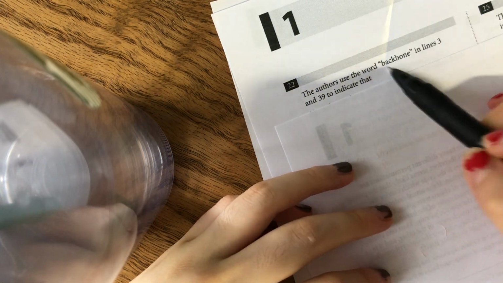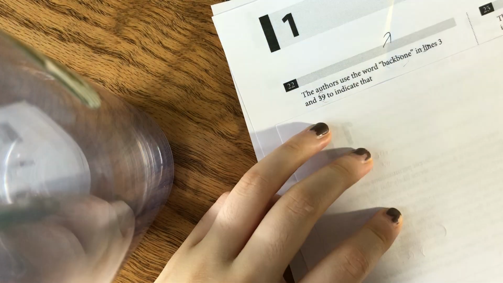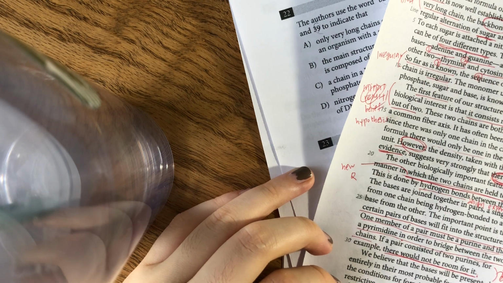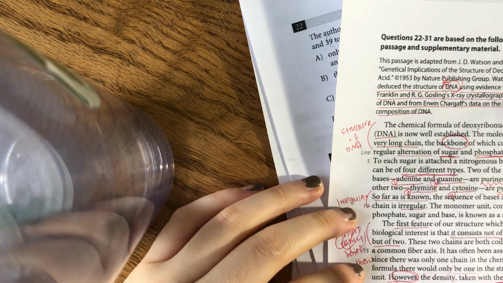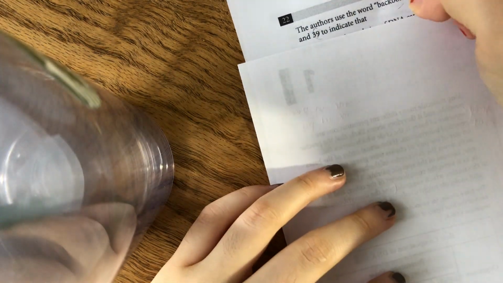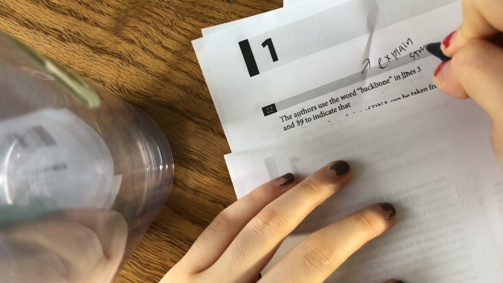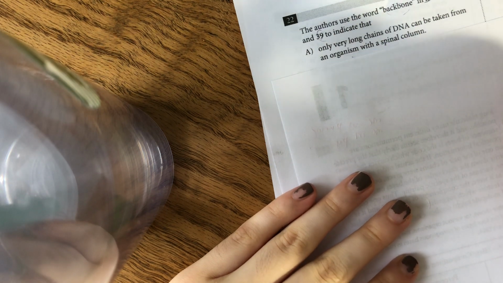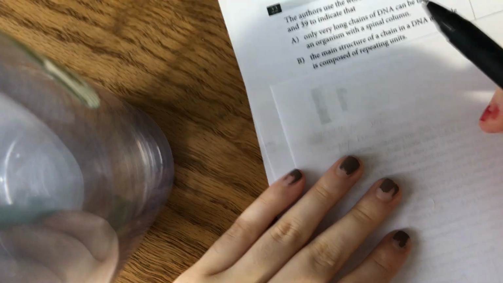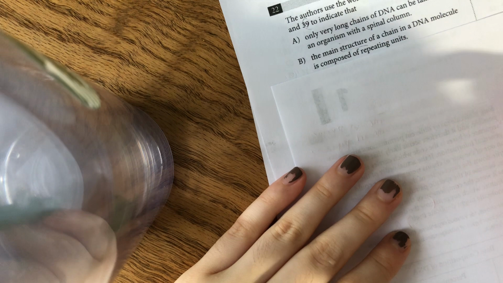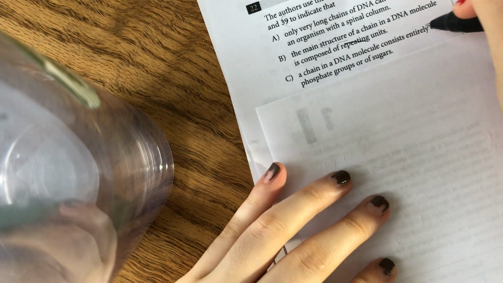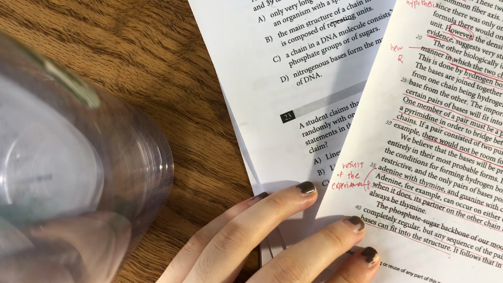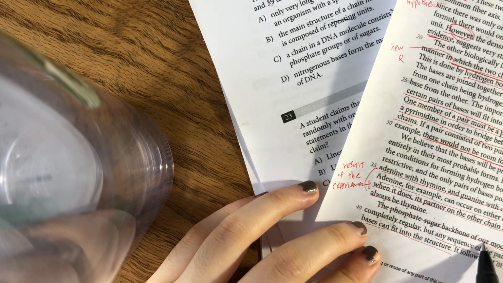The authors use the word backbone in line 3 and line 39 to indicate itself. Let's go back to line 3. Backbone. And 39. Backbone of our model. I said structure, so maybe to explain structure. The main structure of a chain in a DNA molecule is composed of repeating units. I don't think it's repeating units. A chain in a DNA molecule consists entirely of phosphate. No, not entirely. Oh wait, I think it said about here. The phosphate sugar backbone of our model is completely regular.